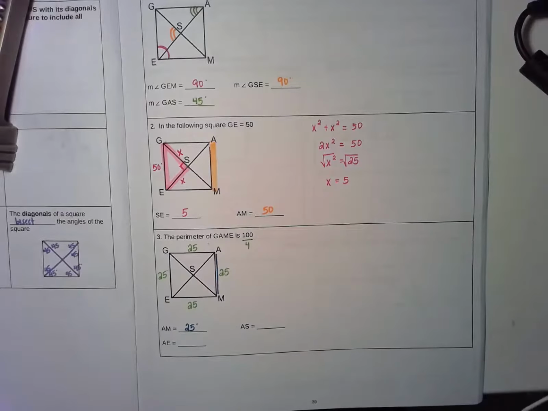I don't know why I keep writing degree symbols. I apologize. I'm just doing it out of habit, I think.